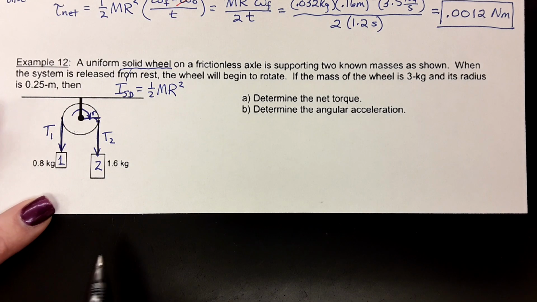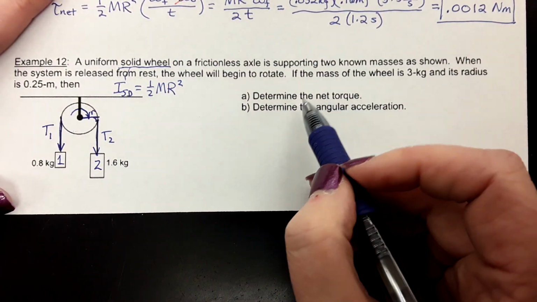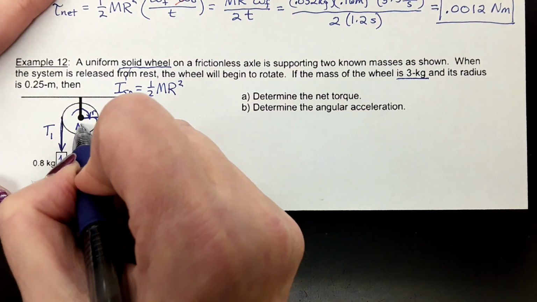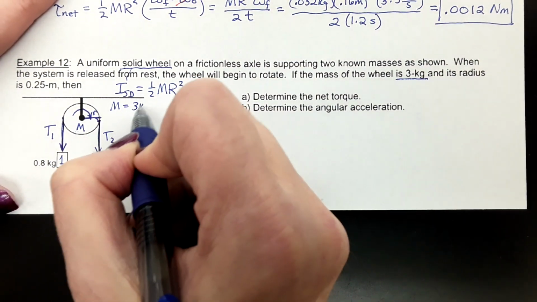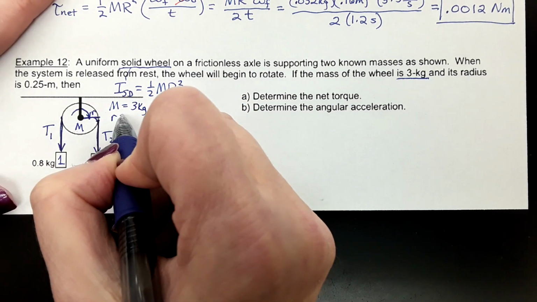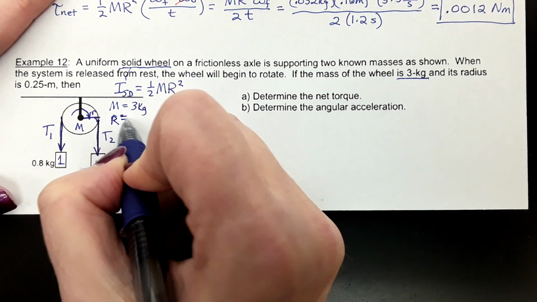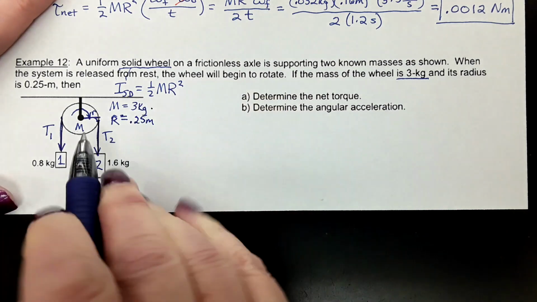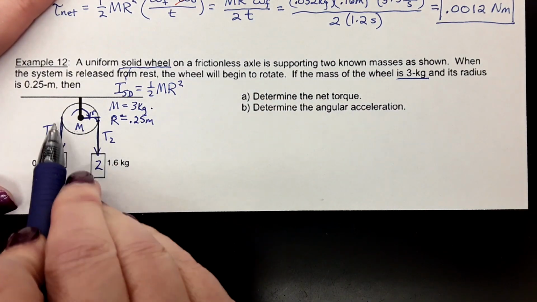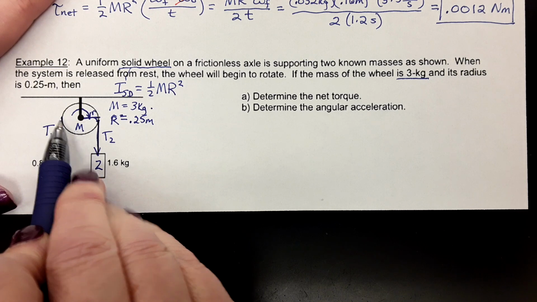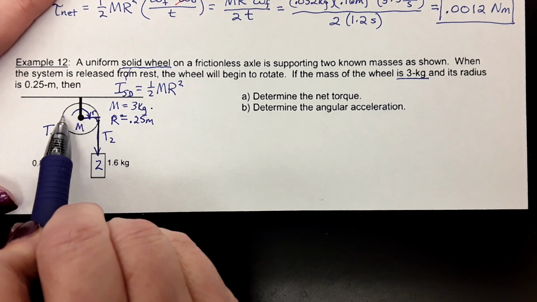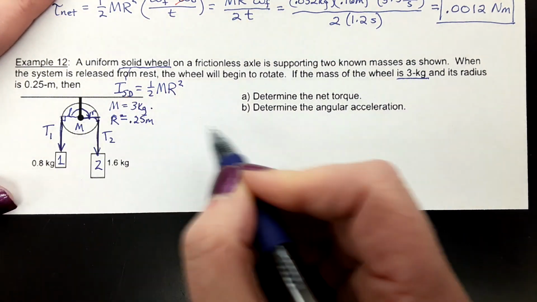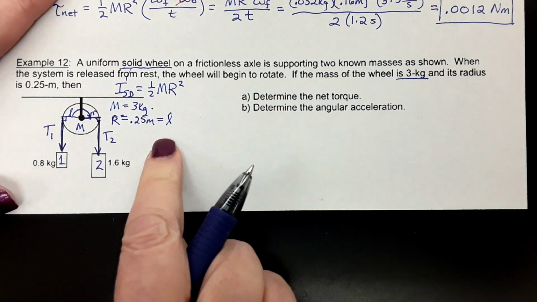Since this is the bigger force, the net torque will be in this direction. Now, if we want to find the net torque, we've also got the mass of the wheel itself, big M, and big M is 3 kilograms. We also have the radius of the wheel, which is 0.25 meters. But in this case, the radius is also the lever arm for each of these two tensions, from the axis of rotation out to the line of action of the force such that it's perpendicular.